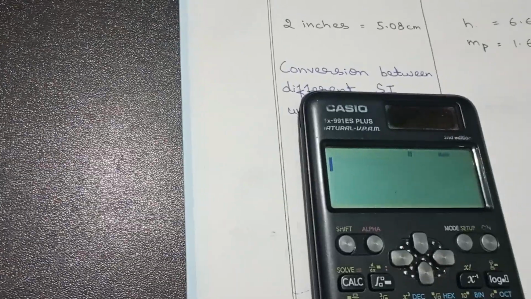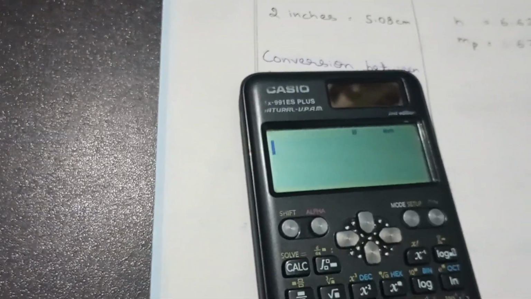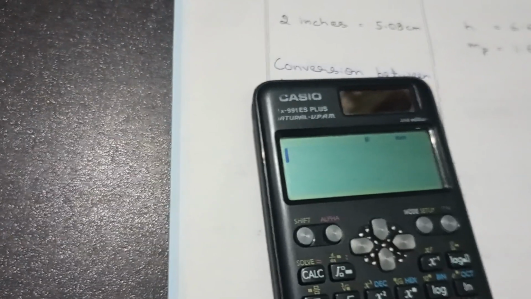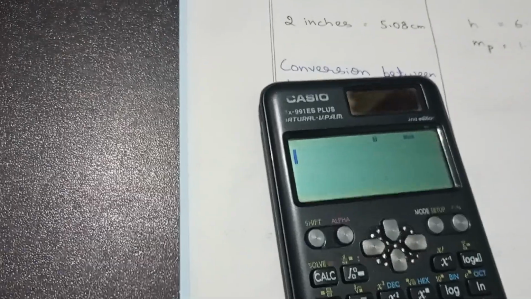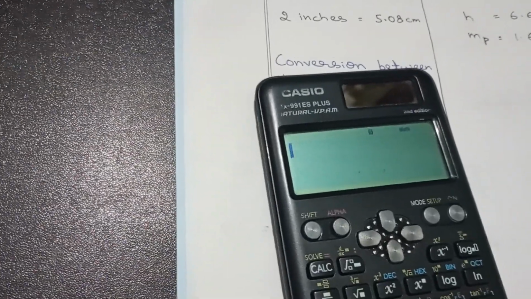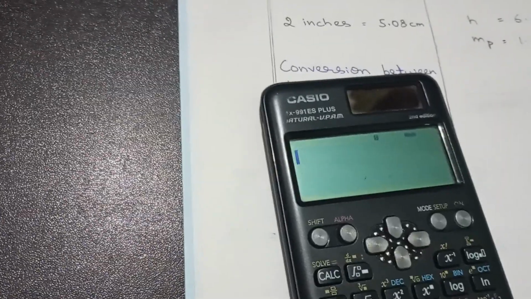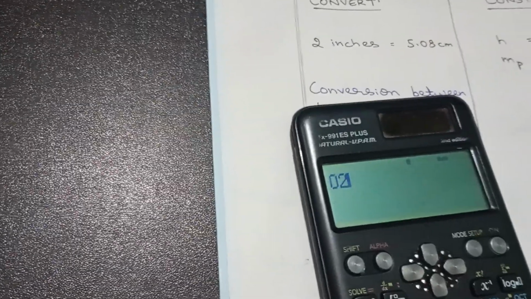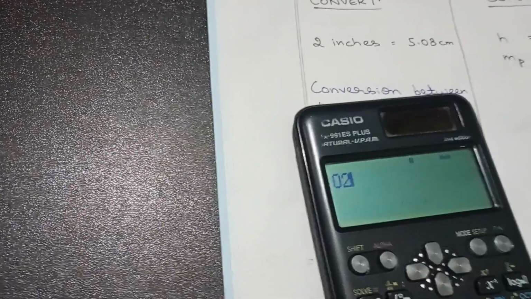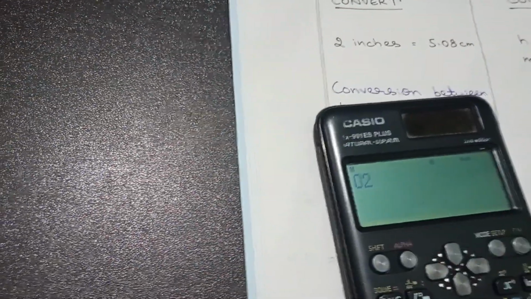Similarly, what is convert for? It is to convert between different units, say meter to centimeter. What is the menu for which one? 40 conversions are possible. You can refer to the back of the calculator. First, I have to type the value I have to convert, and from which unit to another unit. Say 02 is the value that I have. I want to convert this, shift convert.